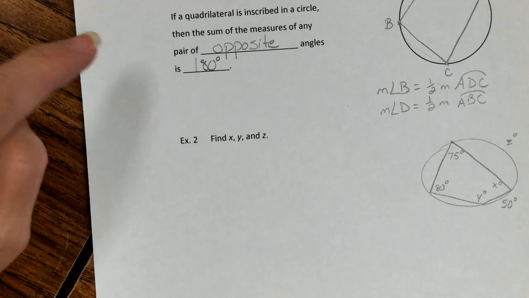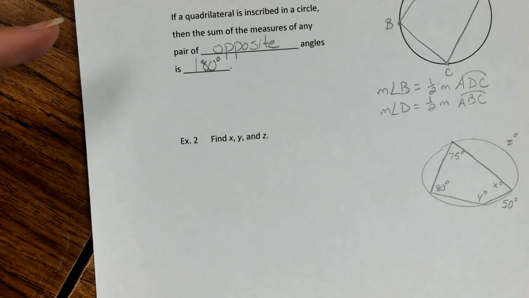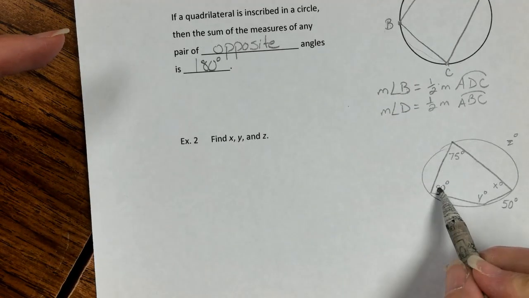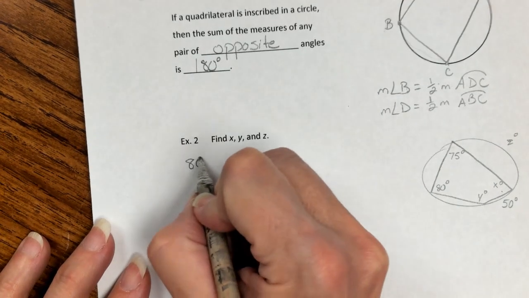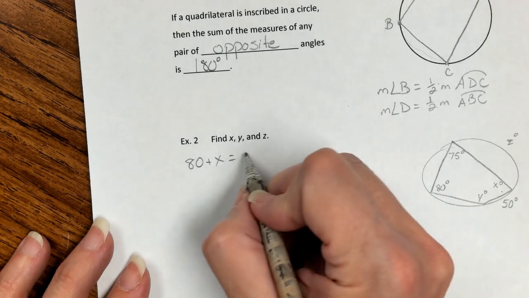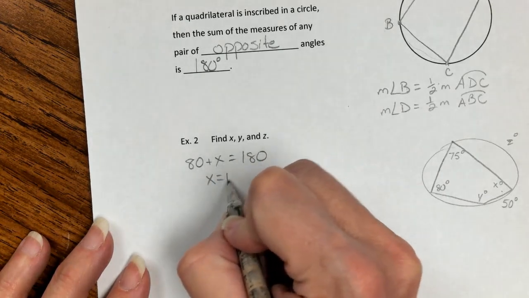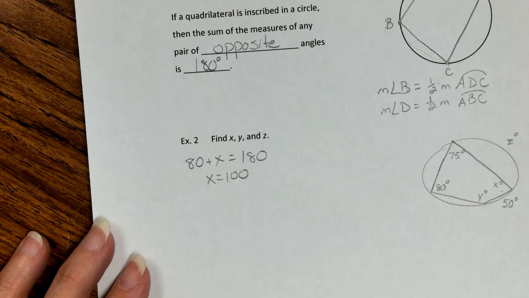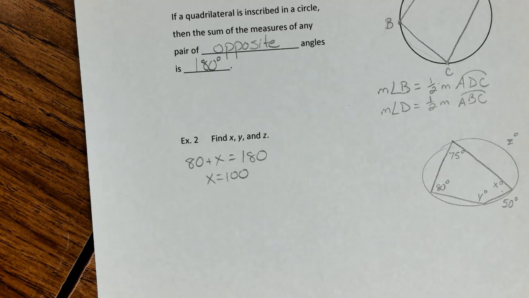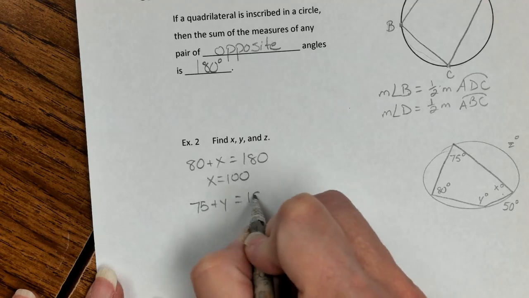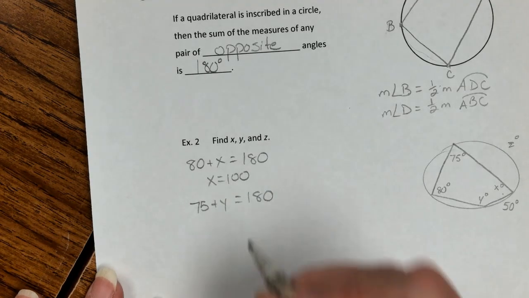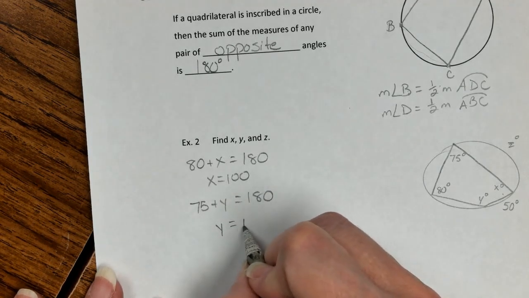So, the thing we just wrote, opposite angles add up to 180. 80 and x are the opposite angles. So 80 plus x equals 180. So x is 100. And y and 75, that 75-degree angle, those are also opposite angles. So 75 plus y equals 180. So when you subtract, you see that y equals 105.